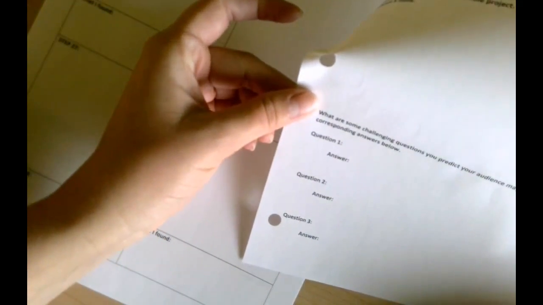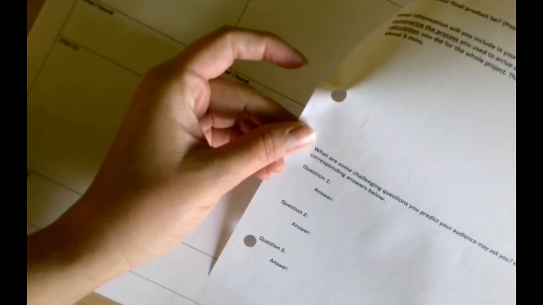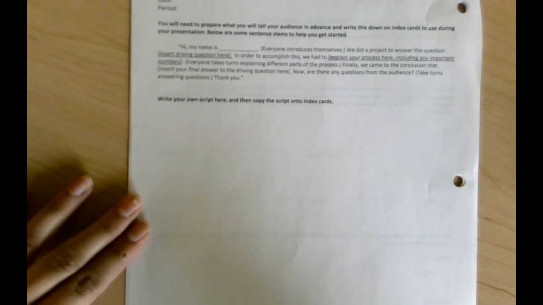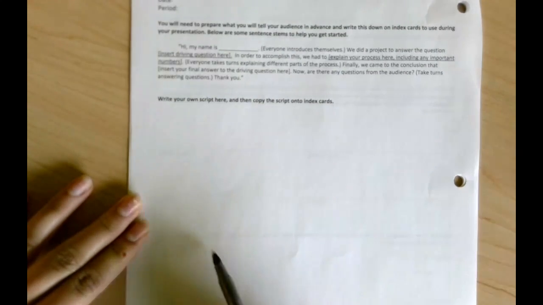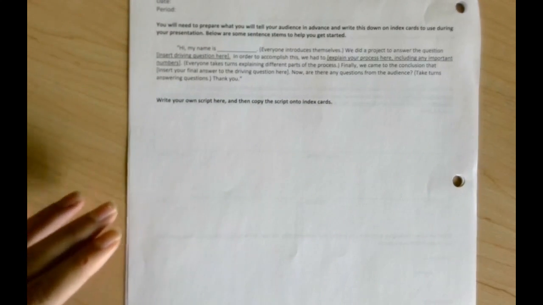And you're already prepared because on the previous page, you prepared for the questions the audience was going to ask you, and you have answers. Okay? Once you have done all this, you're going to write the script here, and you can copy it onto index cards. Okay? So this is an overview of how to use your project recording sheet, and good luck.